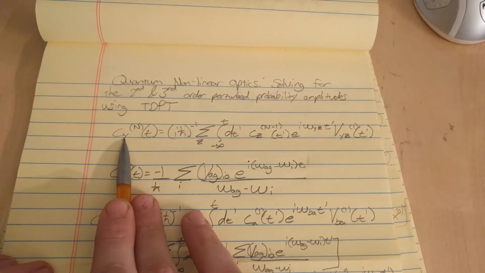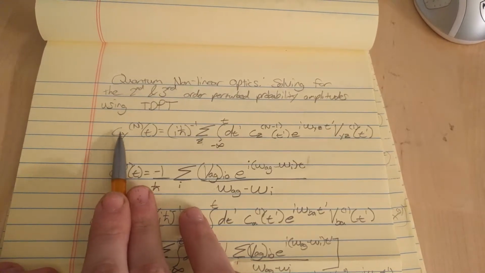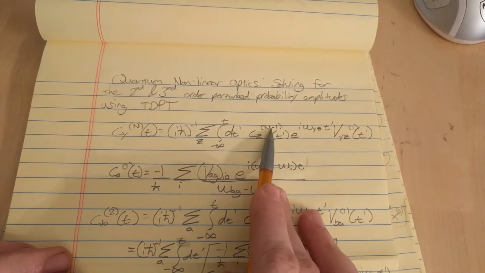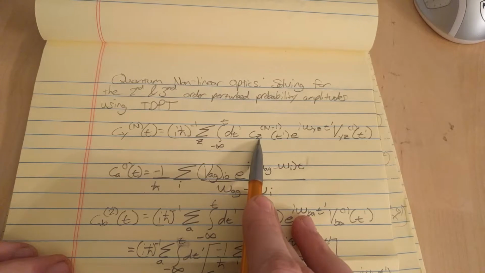I'm going to put c in for y, and I hope that's not confusing because it's going to be c sub c. For n minus 1, it's going to be 2. Z is going to be b.